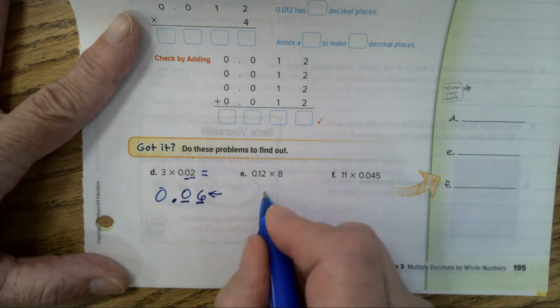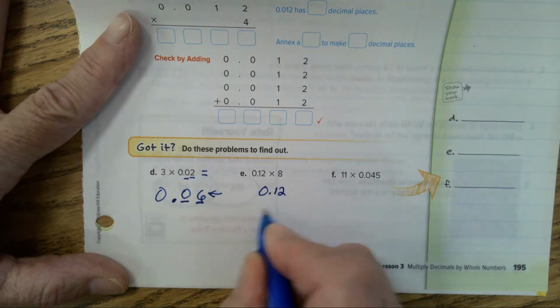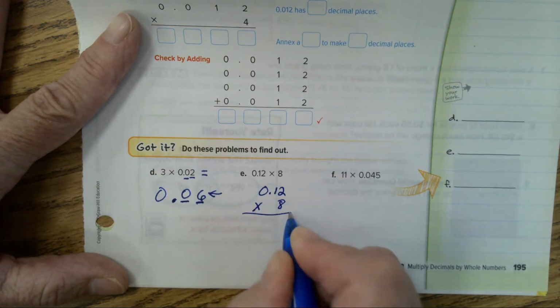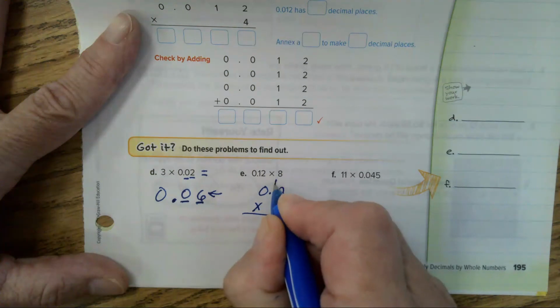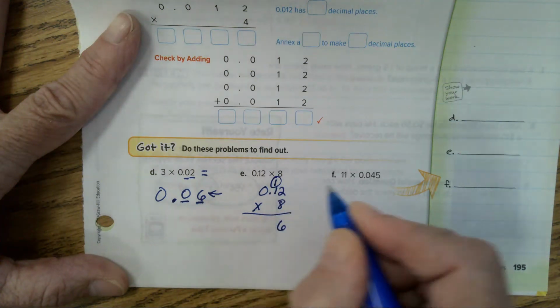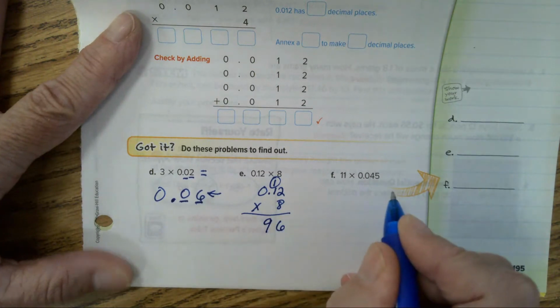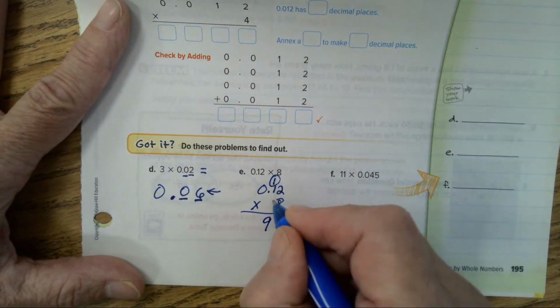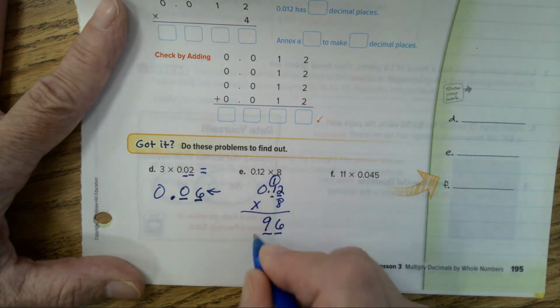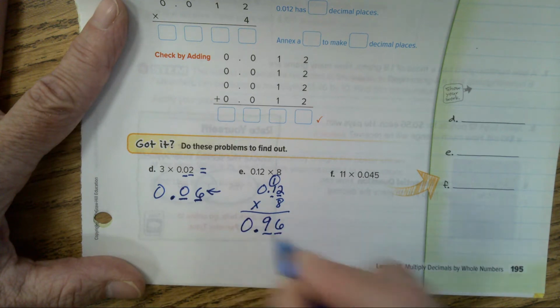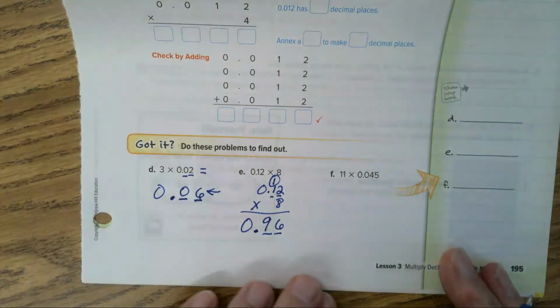All right, 0 and 12 hundredths times 8. 8 times 2 is 16, carry a 1. 8 times 1 is 8, plus 1 is 9. How many numbers are behind the decimal point? 2, so it's 96 hundredths, 0 and 96 hundredths.